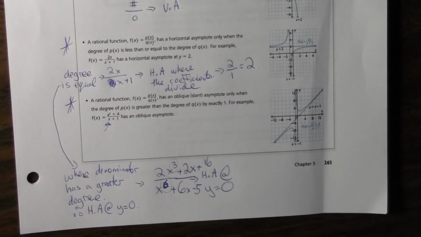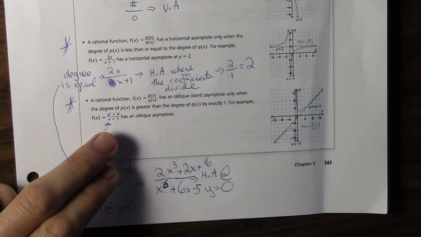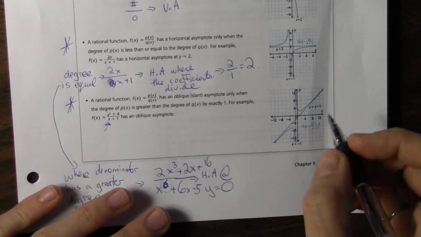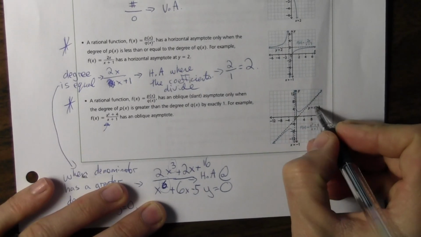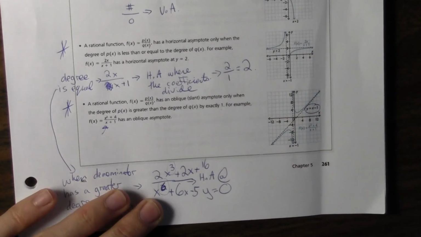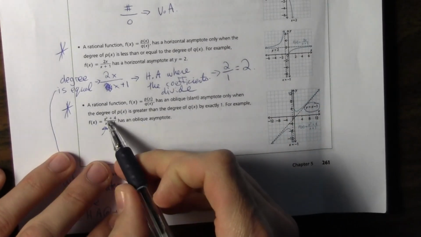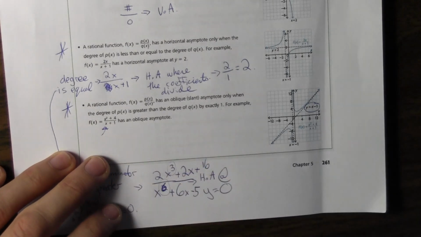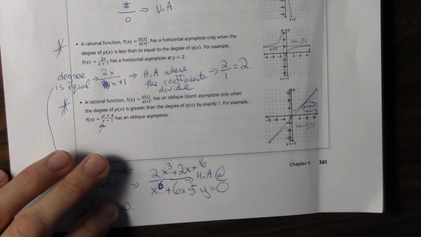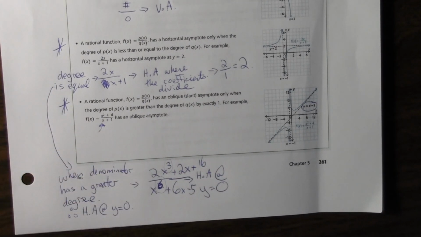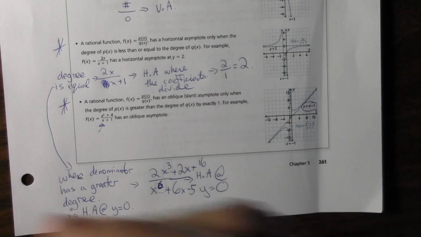You don't need to know the equation for the oblique yet. We will learn it. We would just state that it's an oblique asymptote. You need to remember, it's only when the numerator has a greater degree by 1 over the denominator. Otherwise it's not an oblique asymptote, it's something else. Okay? Any other questions?